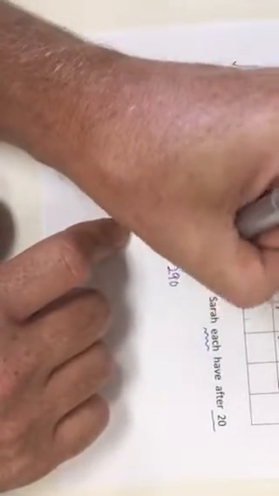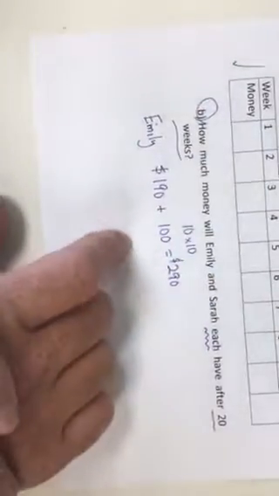Another way you could do it is just, if you start at 190, once you've answered part A, so Emily starts with 190, and now we want to know what she's going to have after 20 weeks. This is after 10 weeks. You're just going to add 10 weeks times $10 each week, which is 100, equals 290. And that's an easy way to get there as well.